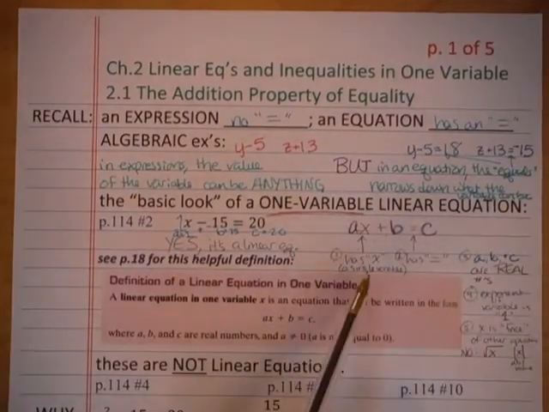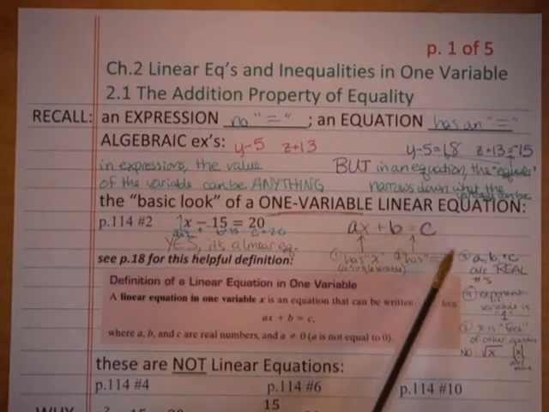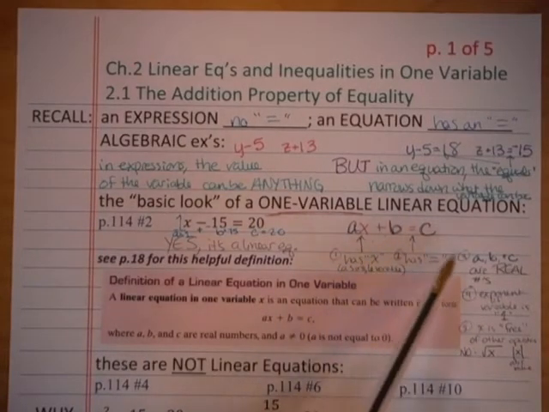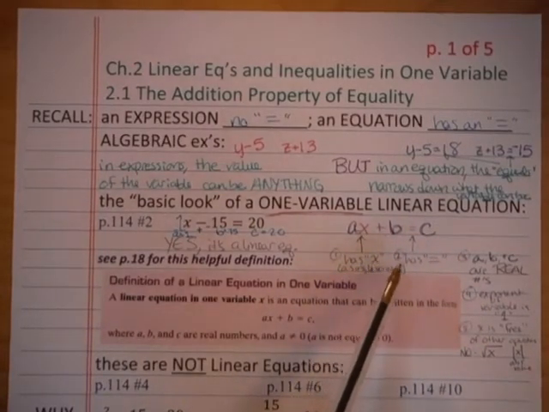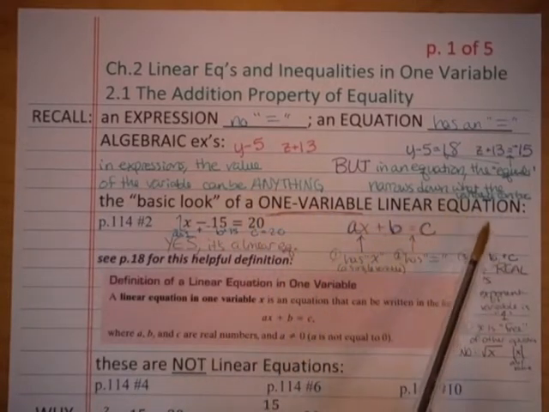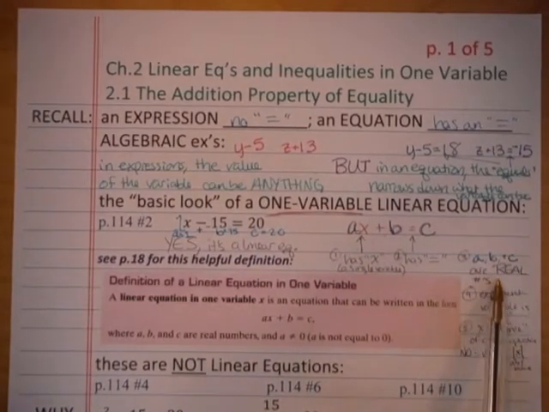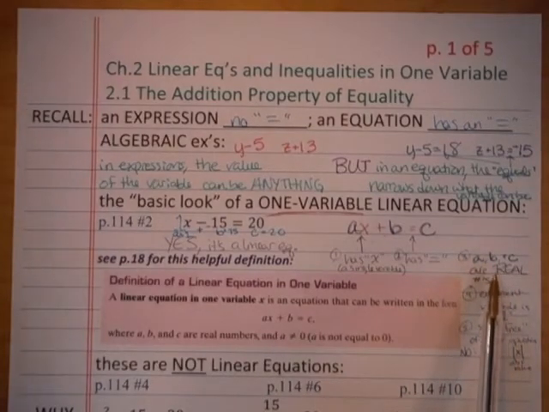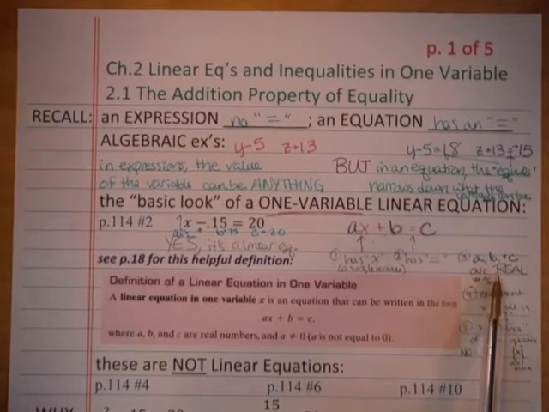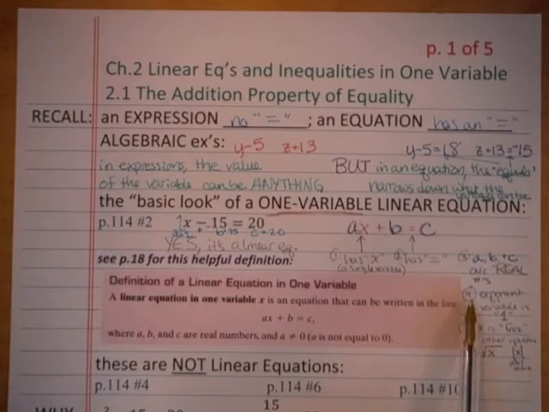I know that's a lot of information to take in, but what I want you to see is what we're really looking for here, because all these other things create different types of equations, and we want to be focused in Math 60 on this one variable linear equation. So it has an x, has an equal sign. A, B, and C are real numbers, which means those real numbers could be radicals, negatives, decimals, fractions. All those are real numbers. Could even be 0. 0 is a real number.